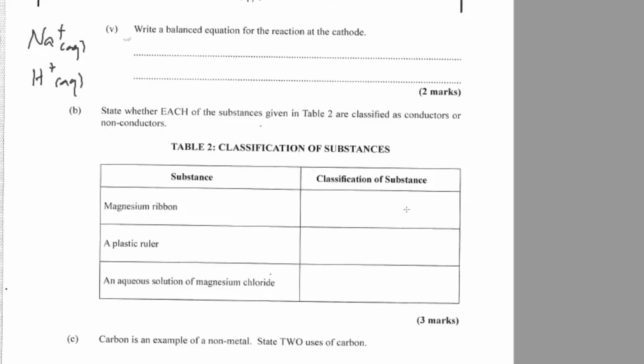So even though there is a higher concentration of the sodium, the Na+ ions over the H+ ions, we would not have concentration playing a role here in which cation is liberated. So even though more Na+ ions would be there relative to H+ ions, the H+ ions would still be liberated.